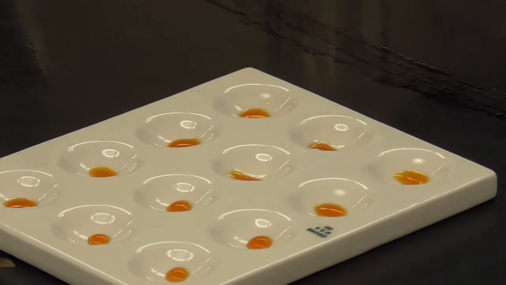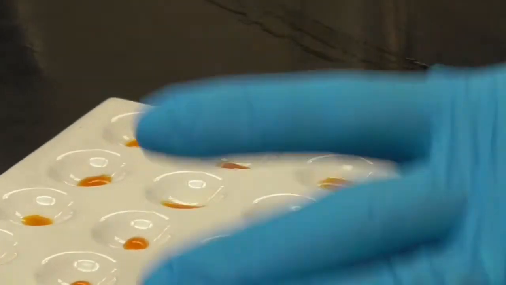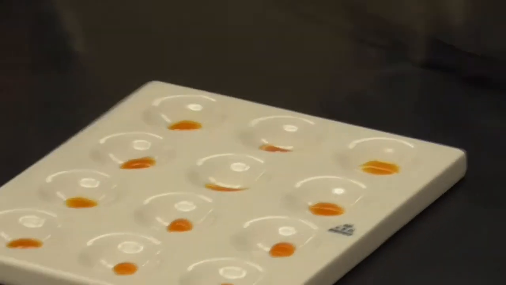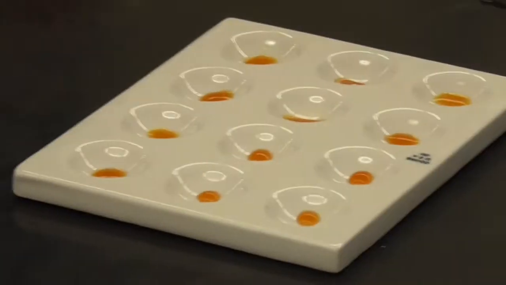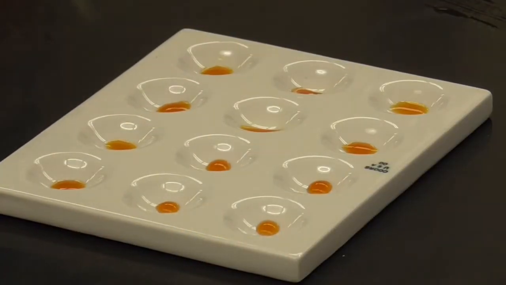There we go. That looks better. Some of them are a little higher, some are a little lower, but that's, I think, okay. That kind of variation should work. All right, so our test plate is ready to go.